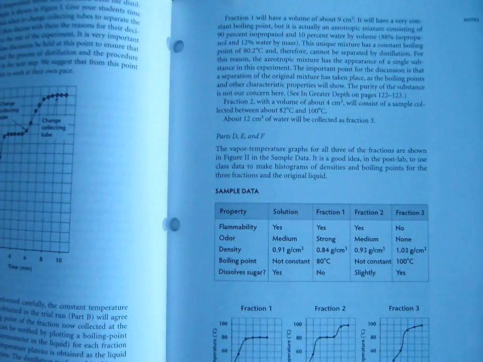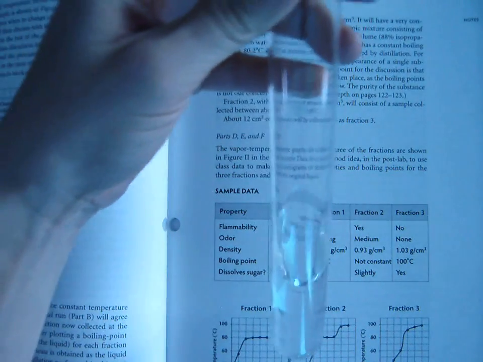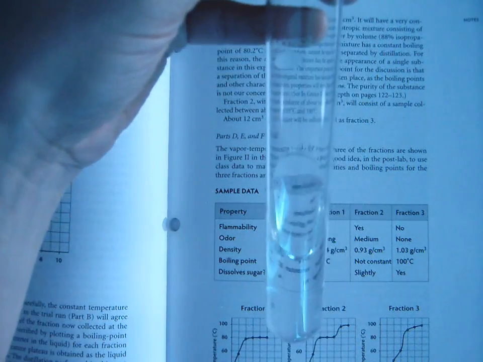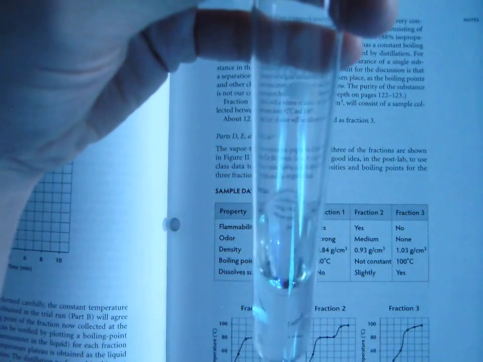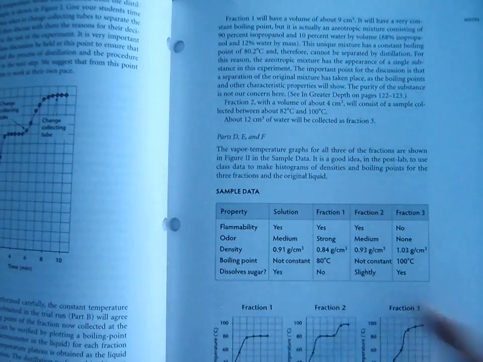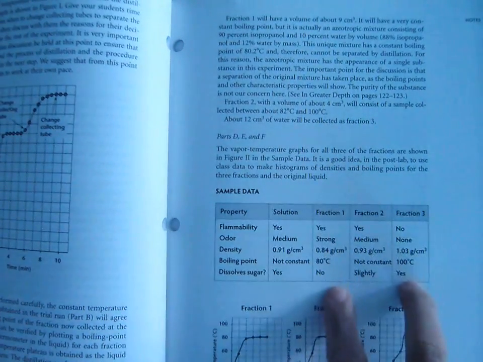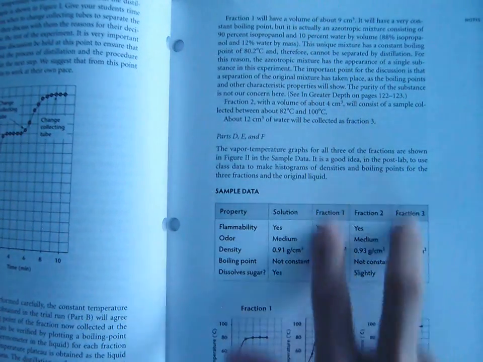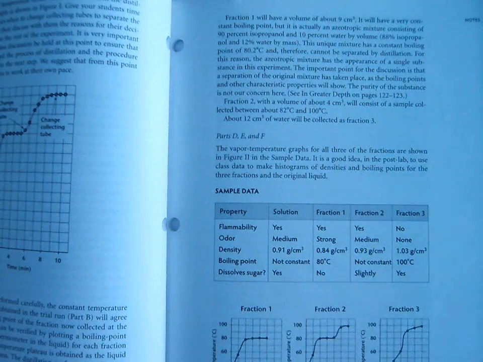So that kind of proves to you that even though when we're looking at our original mixture, it looks like it's uniform, it looks like it's exactly the same, it could be water, it could be isopropanol, it's hard to tell what it is. And so you can't really be sure until we distill it and we separate it and then we test it and we see, wow, in fact, that was a mixture made up of two different liquids with two completely different sets of characteristics.